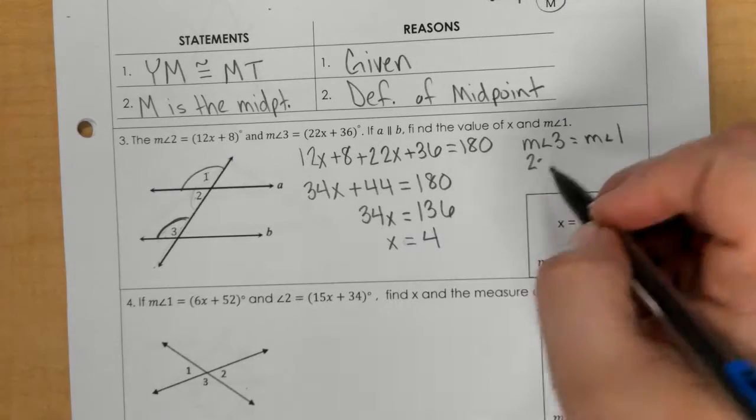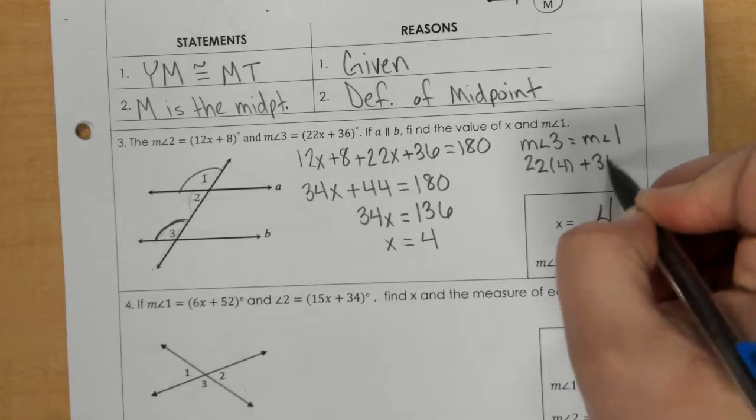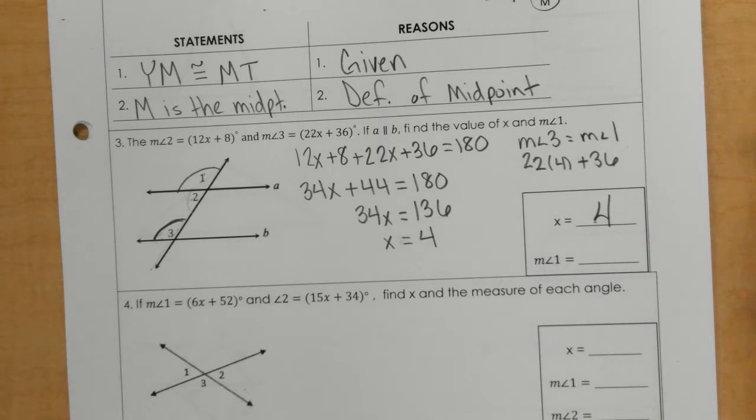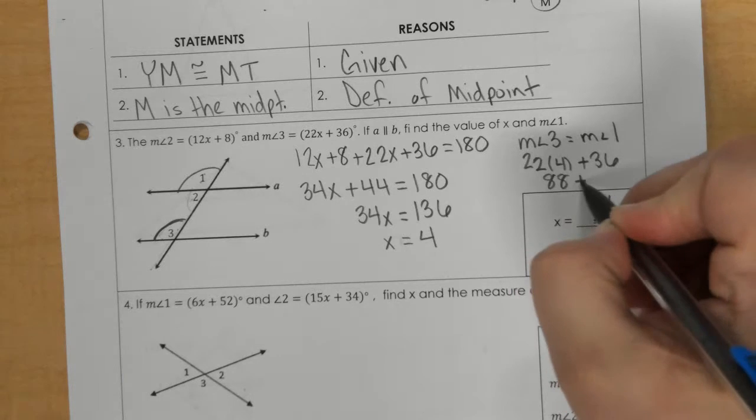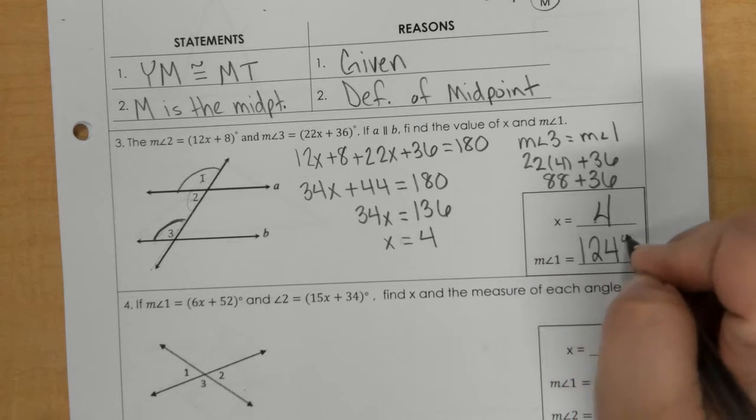So 22 times 4 plus 36. So we would have 88 plus 36, and that would give us 124 degrees.